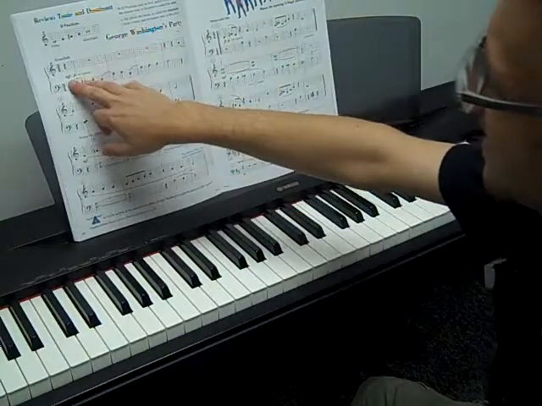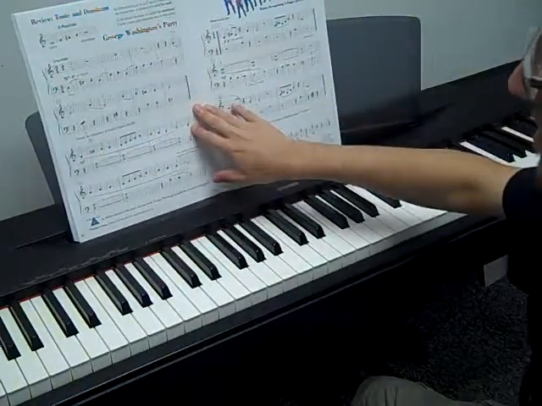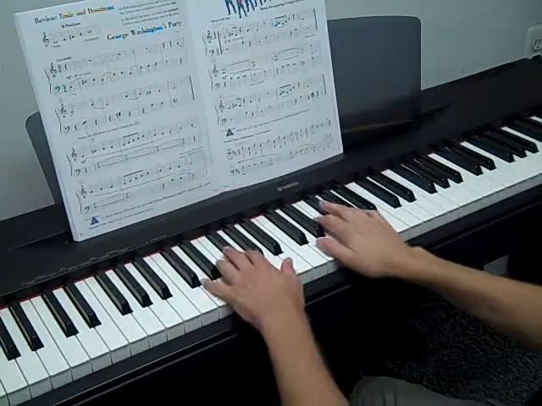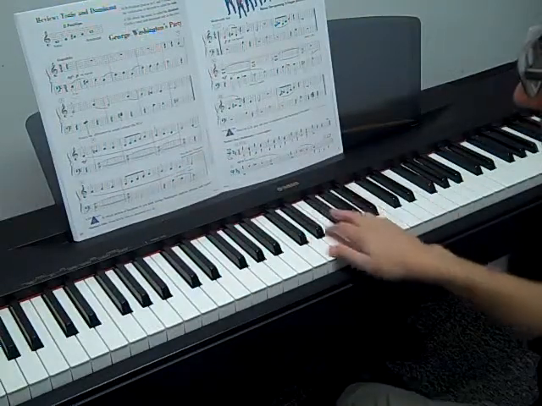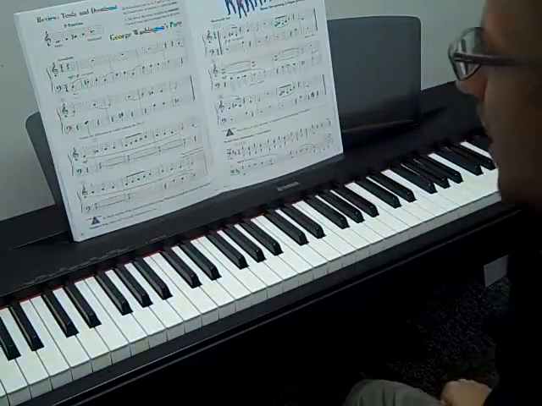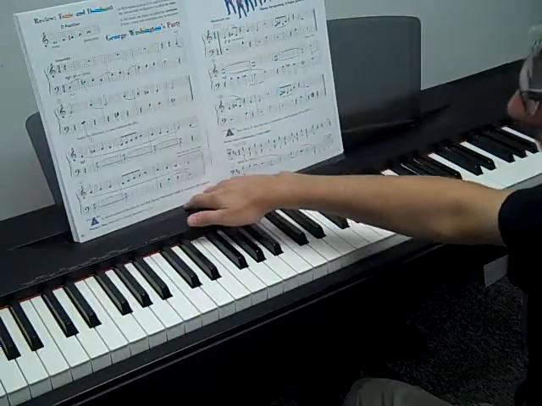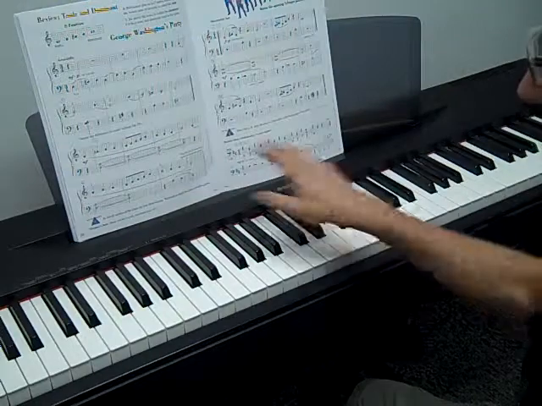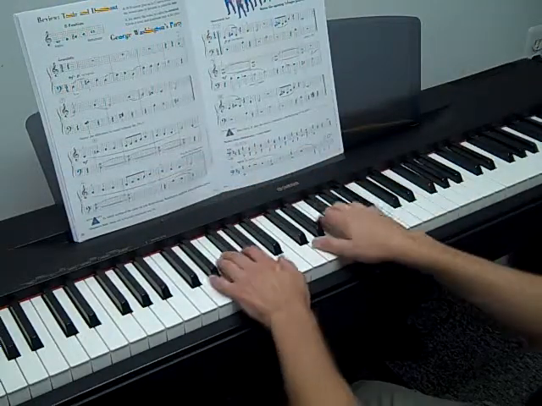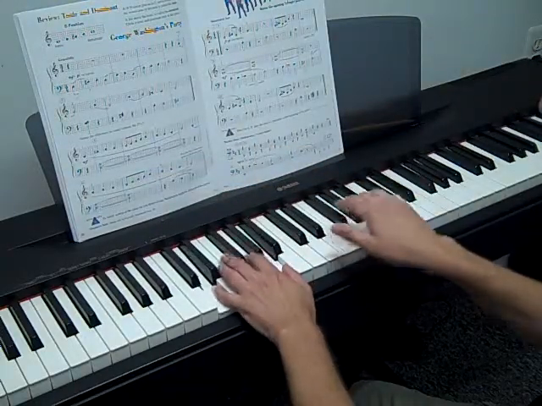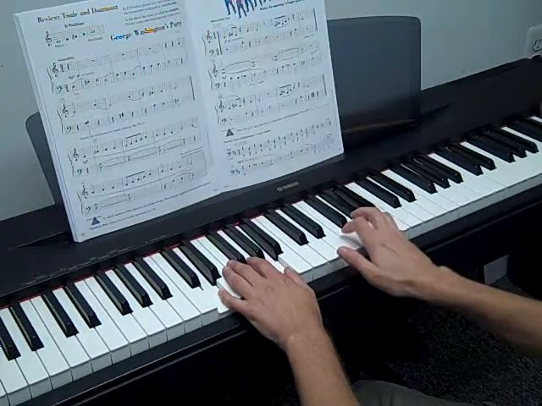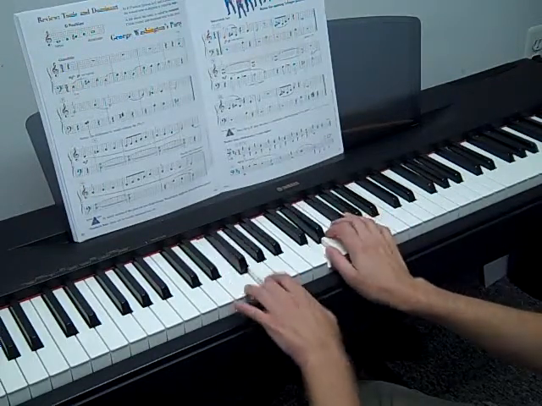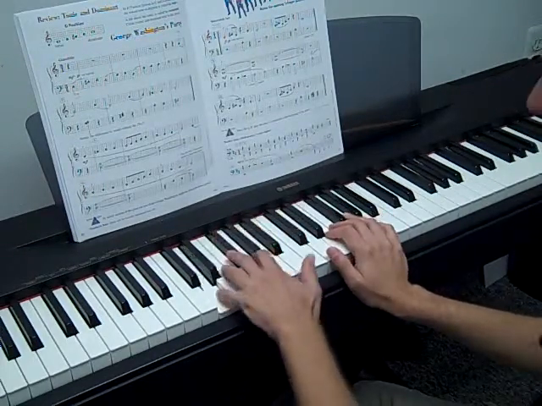Also, what's the dynamics? We have a mezzo forte and then a piano on repeat. So take it loud the first time and then softer the second time. I also put little retardandos at the end of each phrase. Very small. Poco. If you listen to the last line of the song, or the last line of the page, little retardando, and then back to normal.